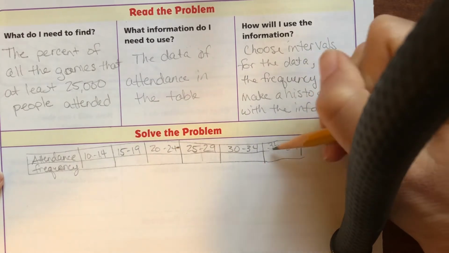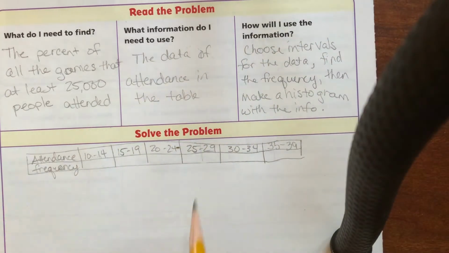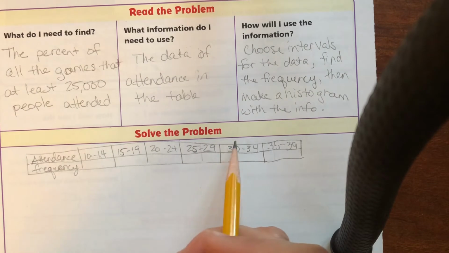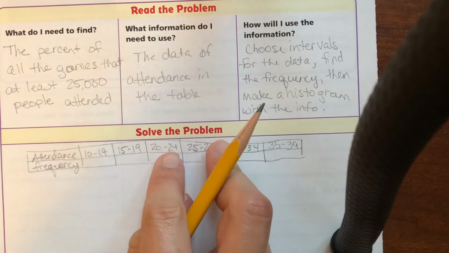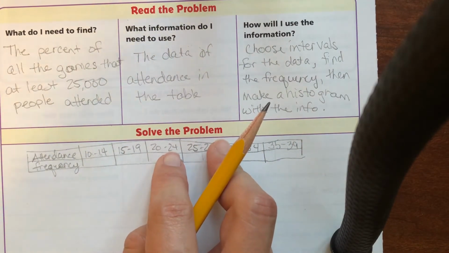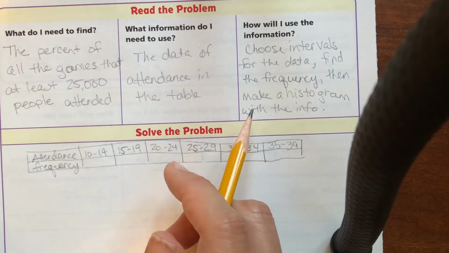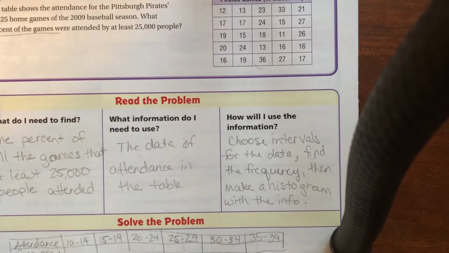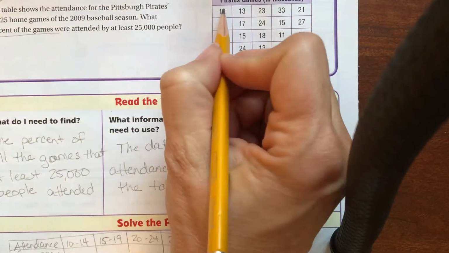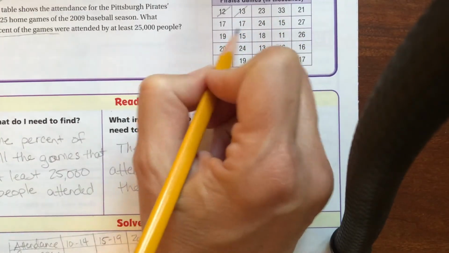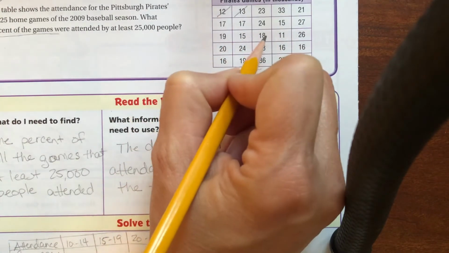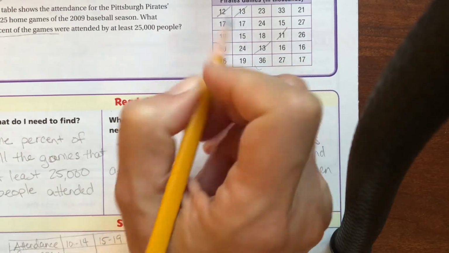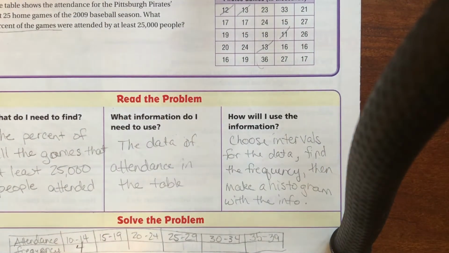Okay, so our intervals have to be the same chunks, or our data will be skewed, or our results will be skewed. Okay, so 10 to 14, the number that we have from 10 to 14. So this would be 1, 2, 3, 4, so 4, and so on.